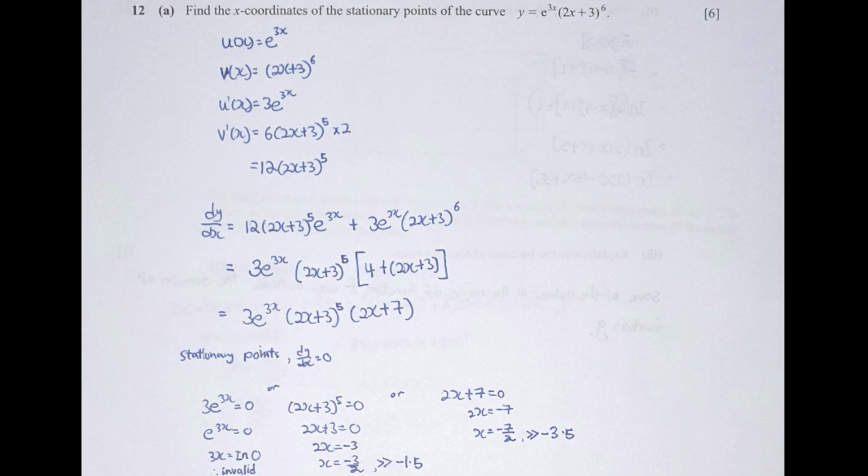Question 12 here, find the stationary point of this. For this question, we use the product rule. So I listed down u(x) and v(x) over there. Your u prime will be 3e to the power of 3x, and v prime will be 6(2x plus 3) to the power of 5 times 2.